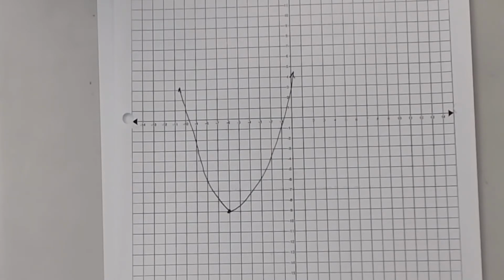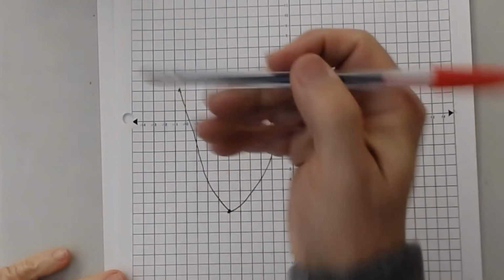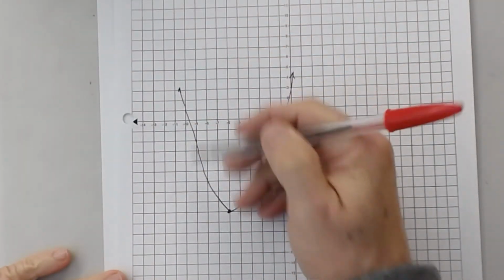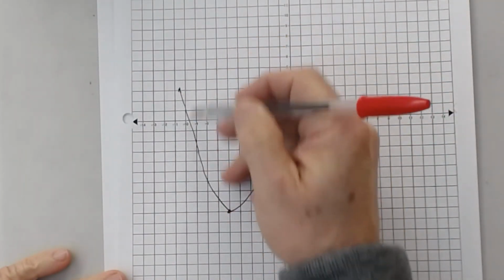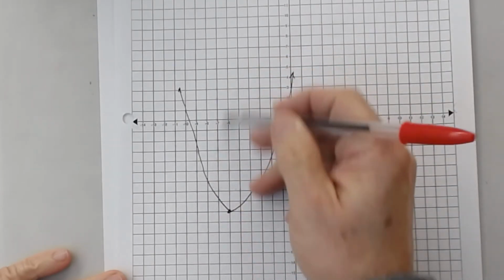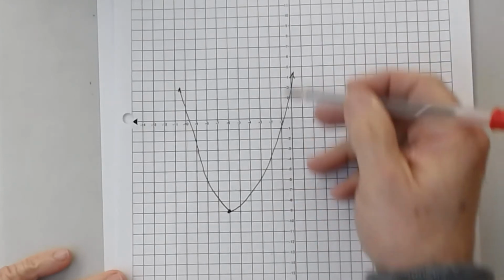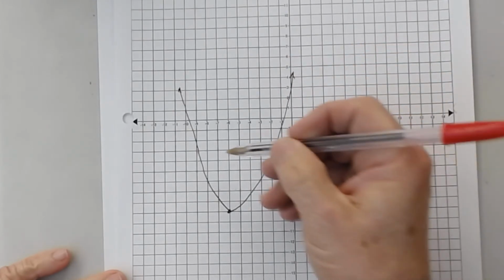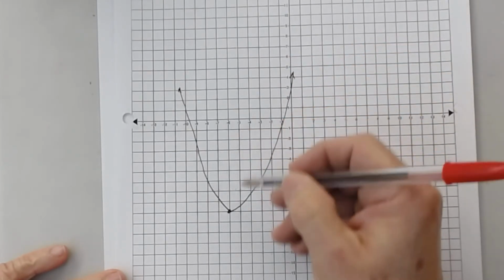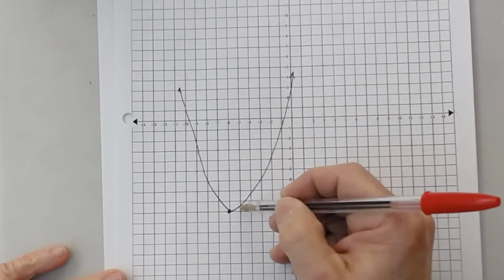Okay, so say it again. Vertical line test. You use the vertical line test. So if, and I'm not going to draw it here until the end because I don't want to mess this thing up, but if you draw a vertical line, the vertical line intersects the graph how many times? Just once.